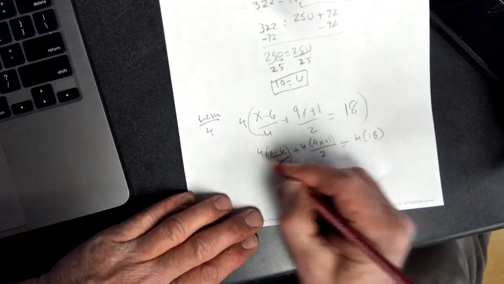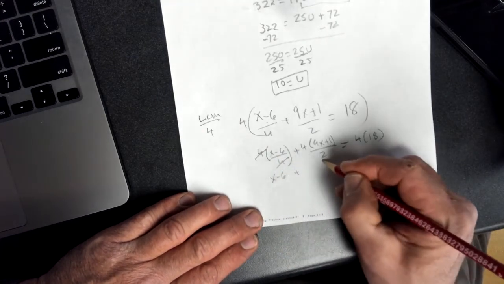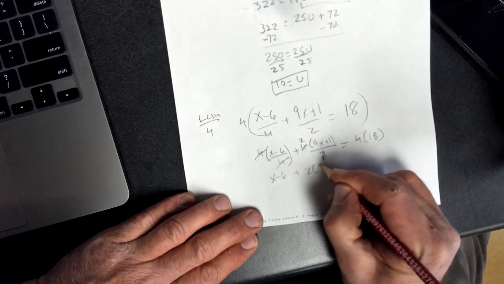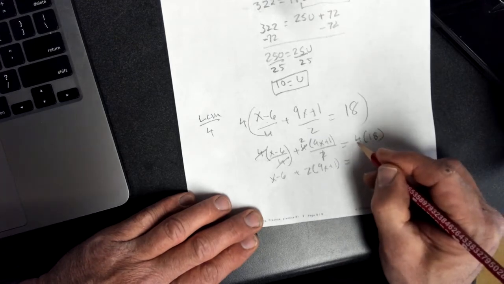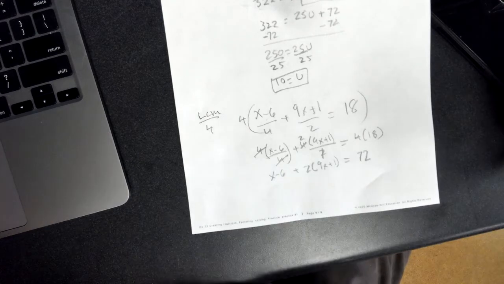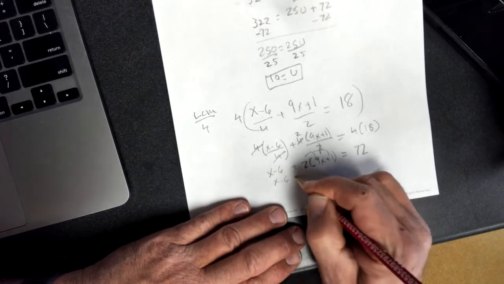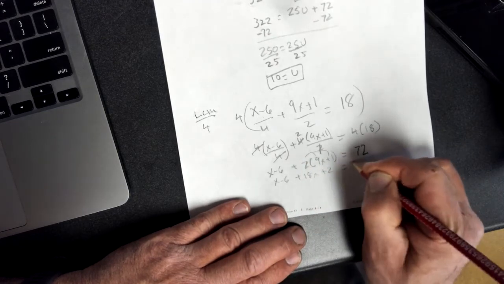So as I look at this, I've got a 4 up and down, so then I'm just going to get x minus 6. I've got a 2, so I get 2 times 9x plus 1 equals 72. Now I'm going to distribute in, and I'm going to get x minus 6 plus 18x plus 2 equals 72.